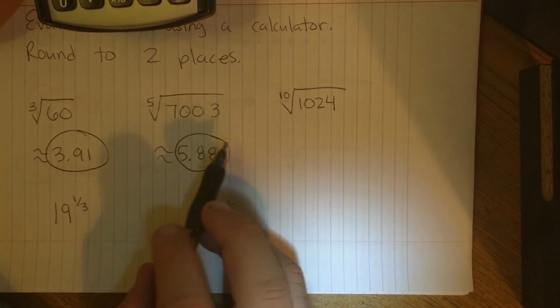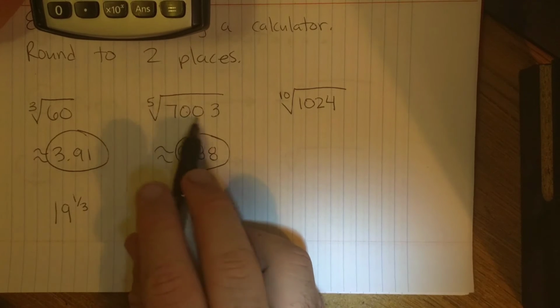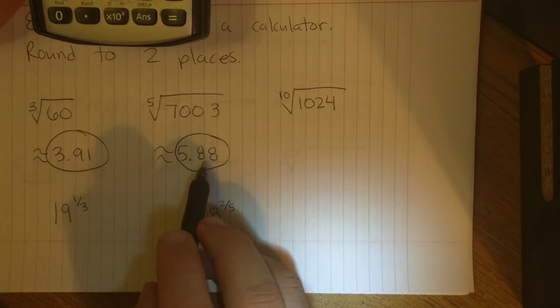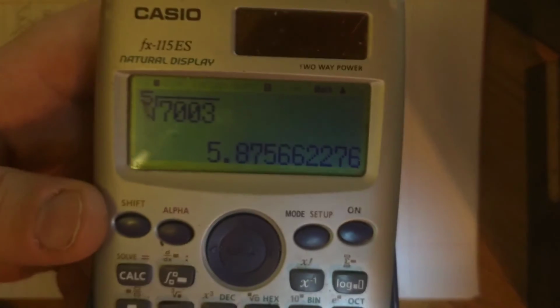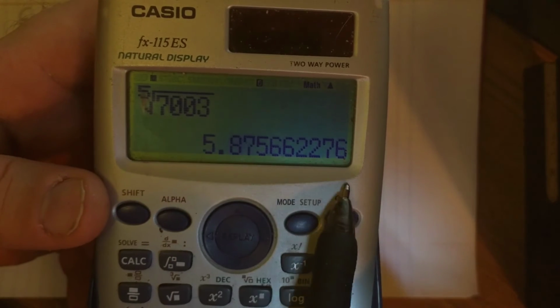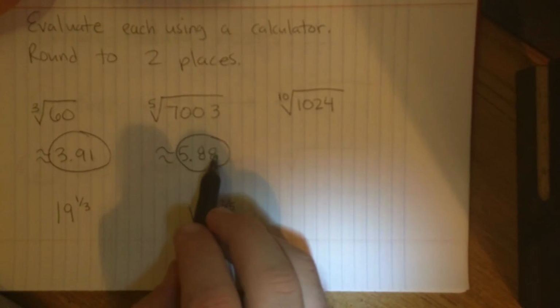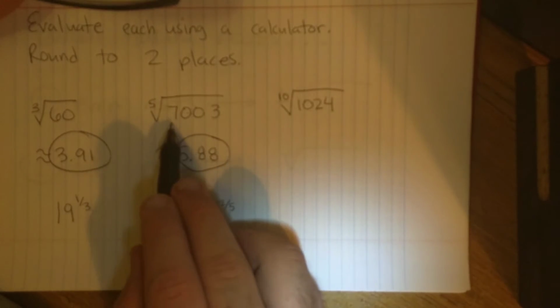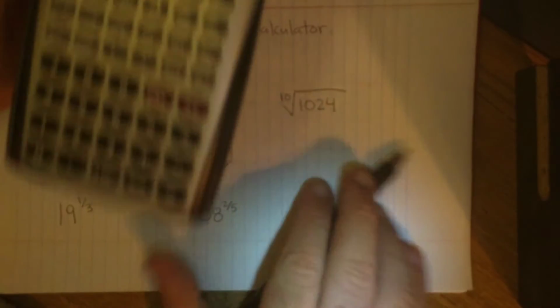By the way, before we go on, I just want to explain, what does this mean? What does 5.88 mean from this? It means that if I was to take the number that we got right here, this 5.875, going on forever, if I was to multiply this by itself 5 times, I should get 7,003. In fact, let's see what happens when I do that real quick.